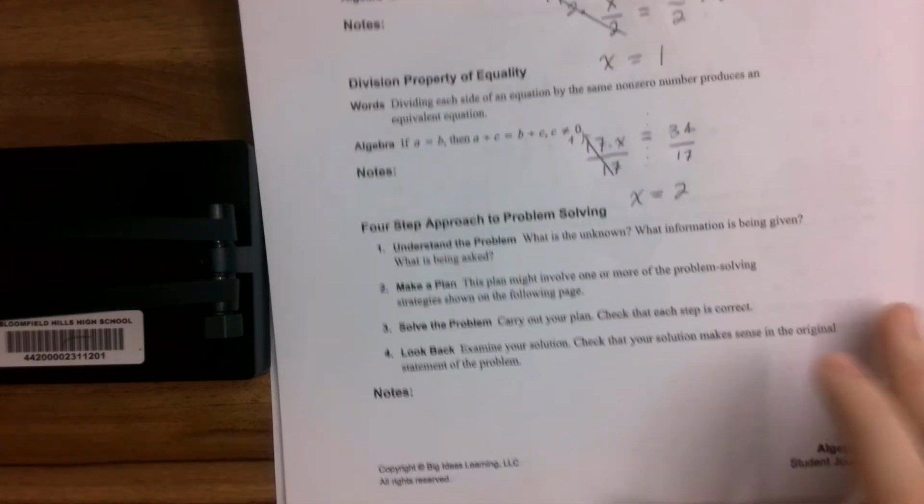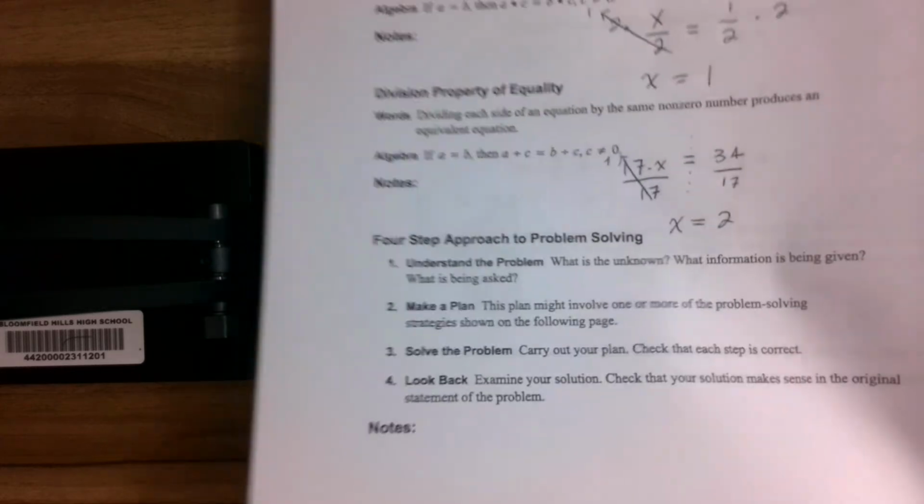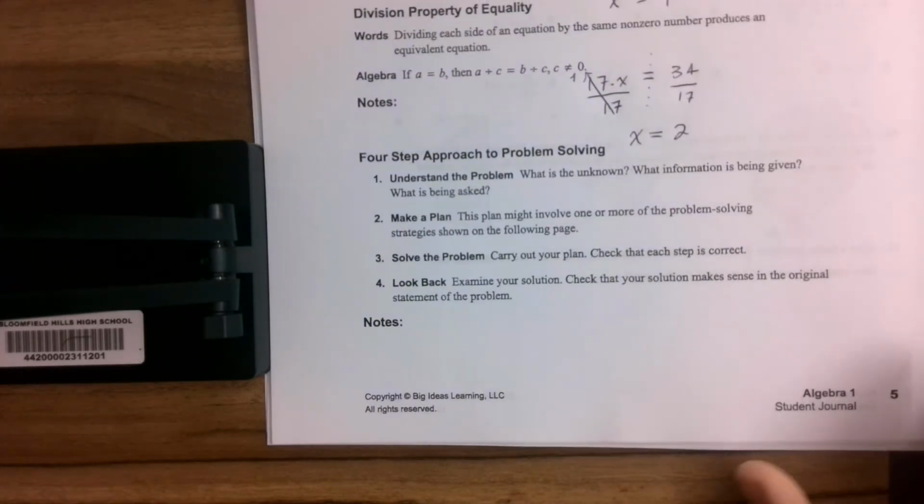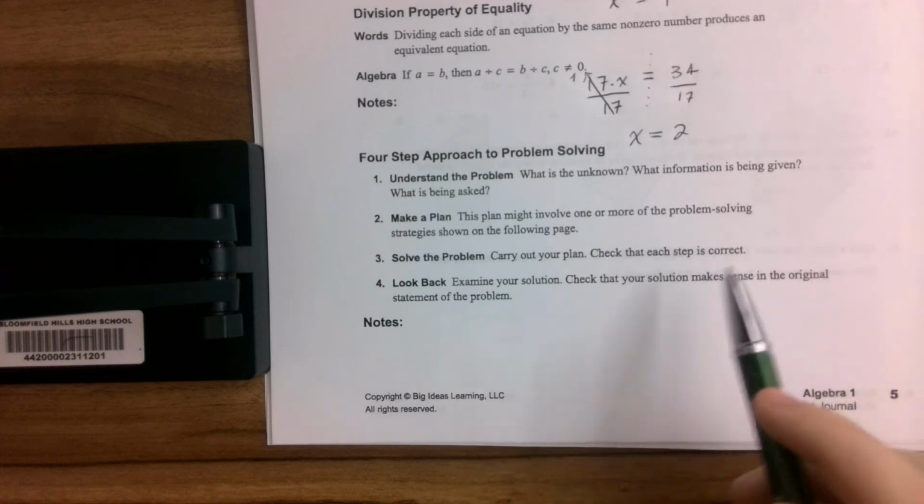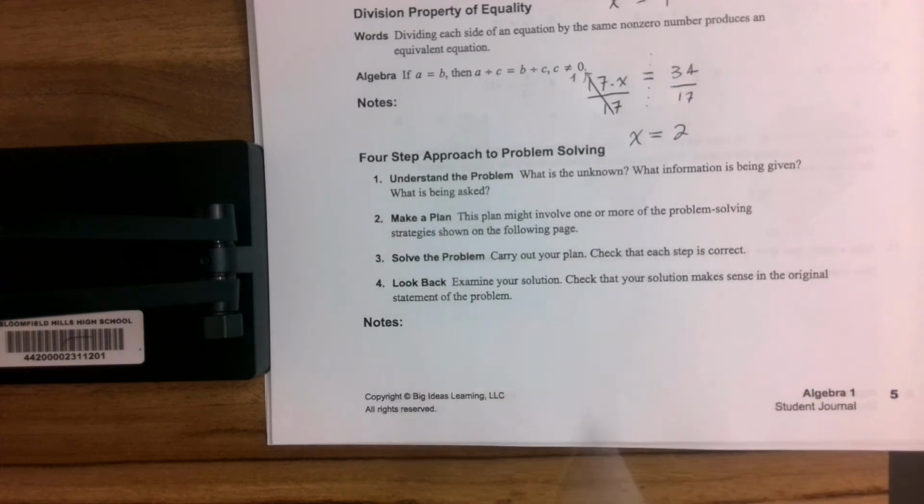Last but not least, we had the 4-step approach to problem solving. This is something that we talked about in the class after our first class, but it is part of 1.1. This is just a way to conceptualize word problems a little bit better, because oftentimes word problems are the most difficult to comprehend and to know what to do with. I can't tell you the amount of times I've stared at a word problem and just said, I have no idea how to start.